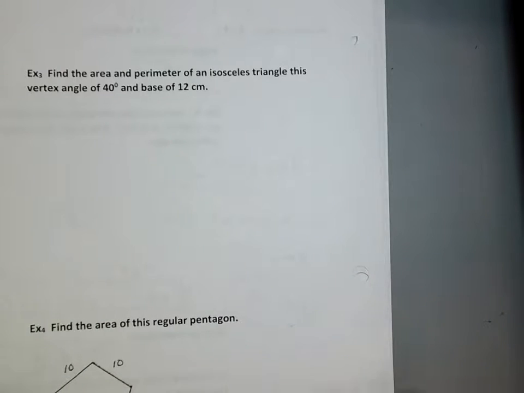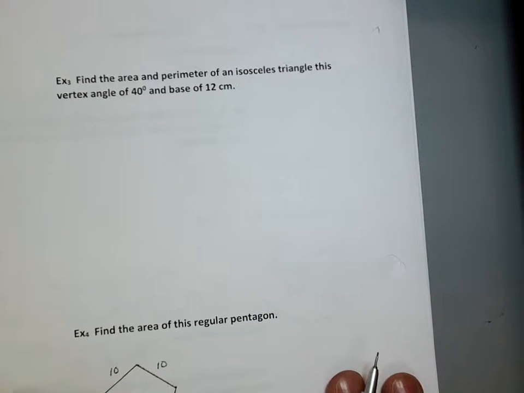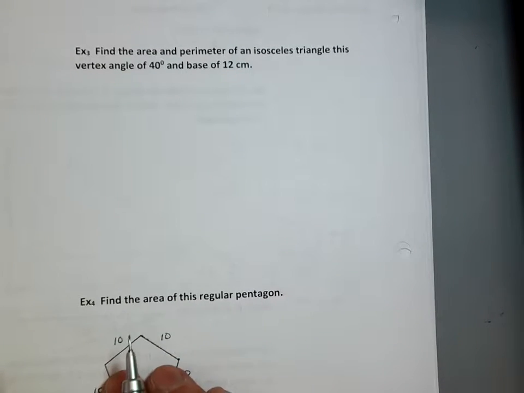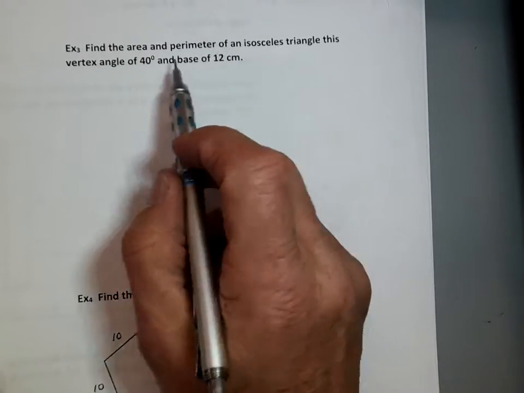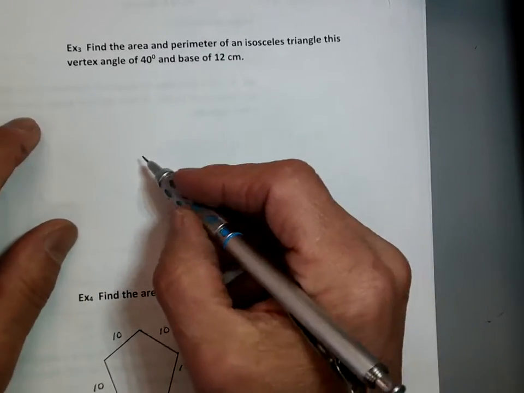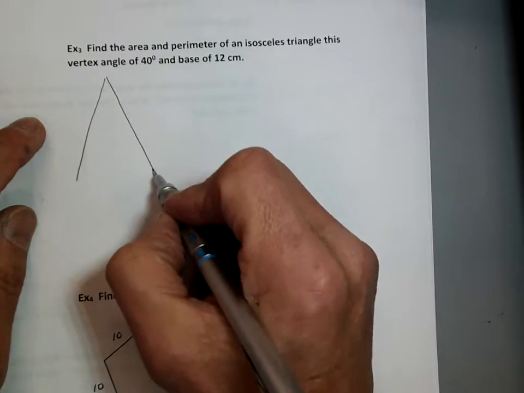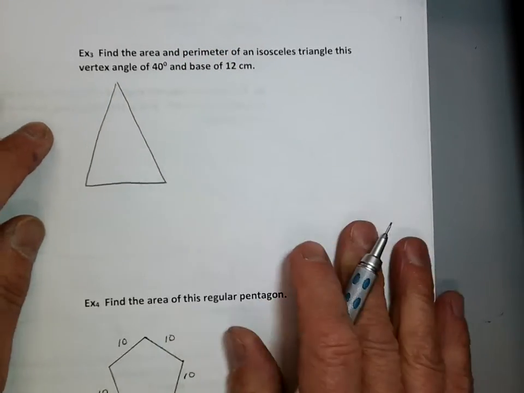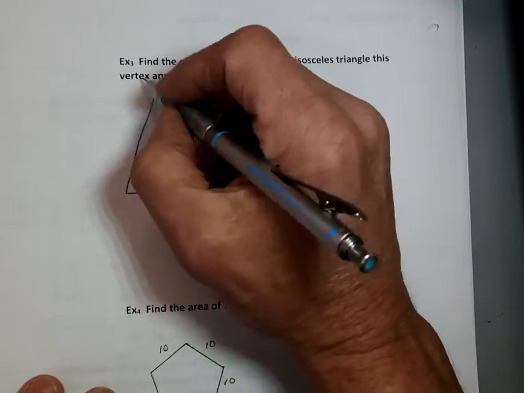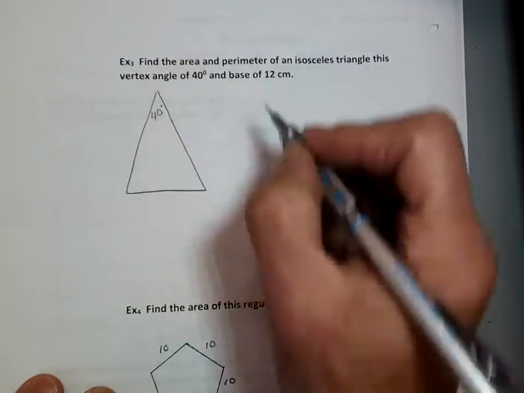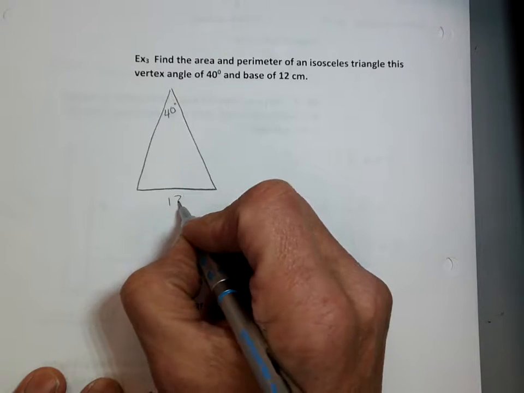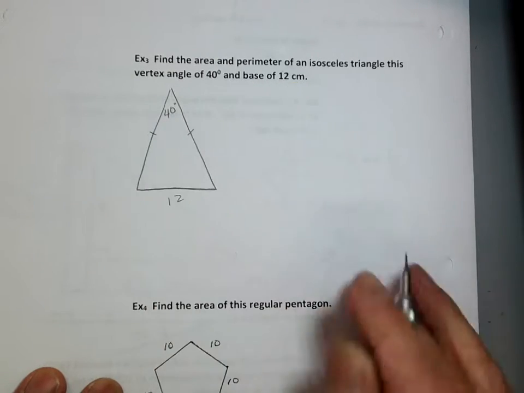Okay, so example 3. Find the area and perimeter of an isosceles triangle. Okay, so let's draw an isosceles triangle. The vertex angle is 40 degrees, and the base is 12. Now that's all I know.